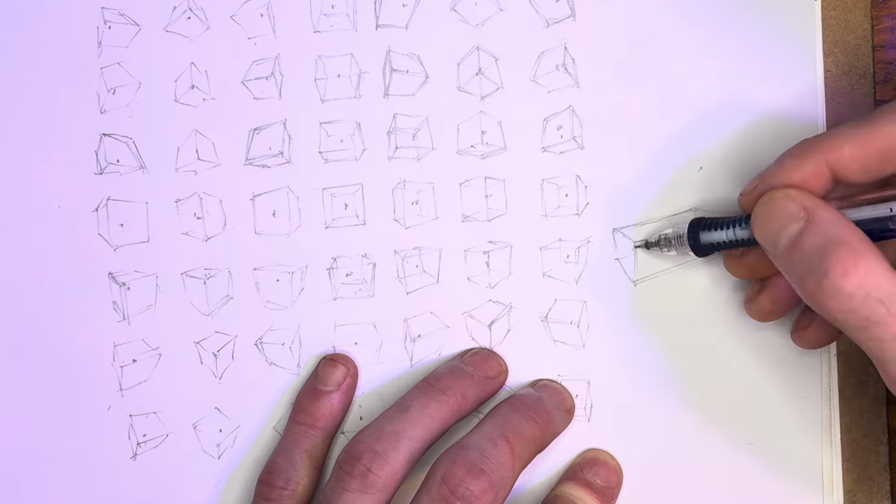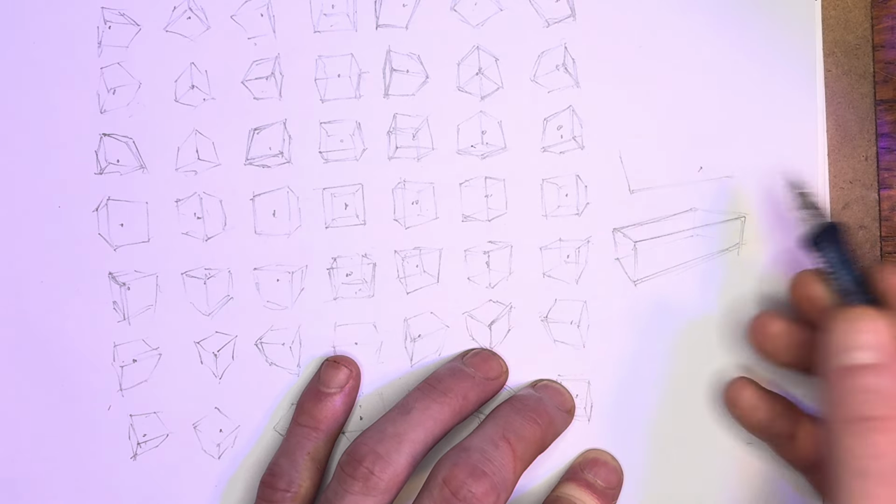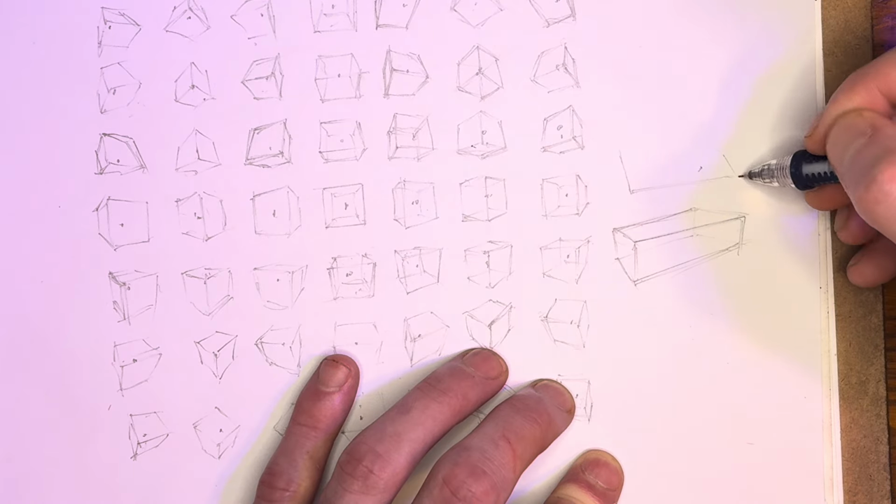And then this is turning as it's moving up, and back.